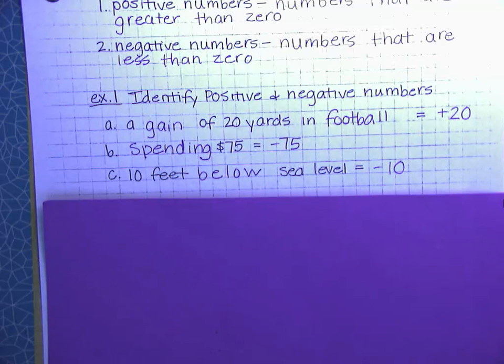Sure. Like you've eaten 2 pieces of pizza out of a whole pizza, so you're down 2 pieces. $30 in debt. Yeah. Anybody else? Okay, those are good examples.